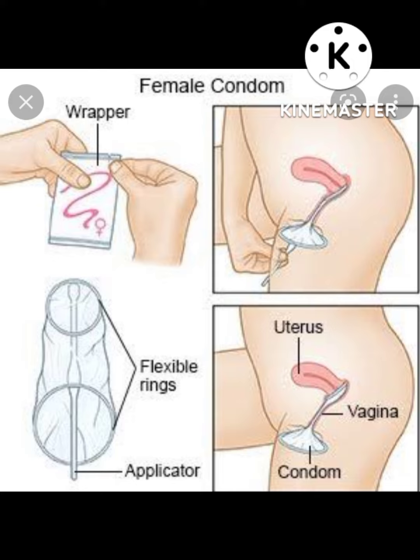Advantages of using female condoms. Female condoms help to protect both partners from STIs including HIV. When used correctly, they are a reliable method of preventing pregnancy. It is a form of contraception you only need to use when you have sex. There are no serious side effects.